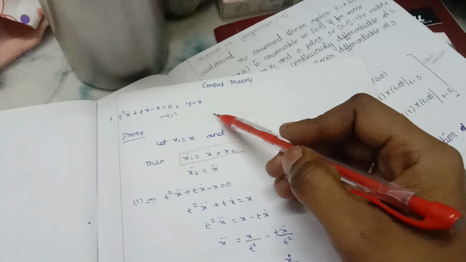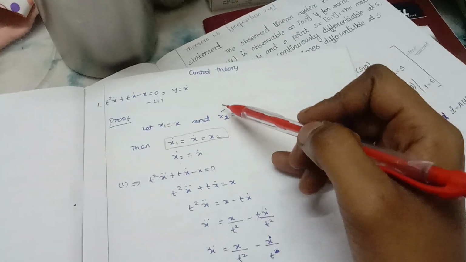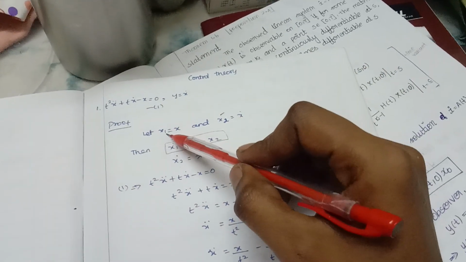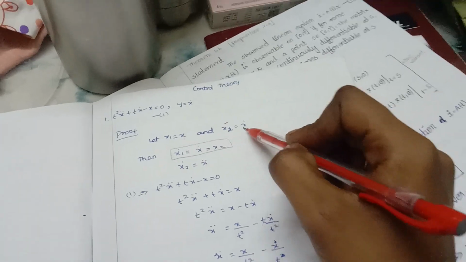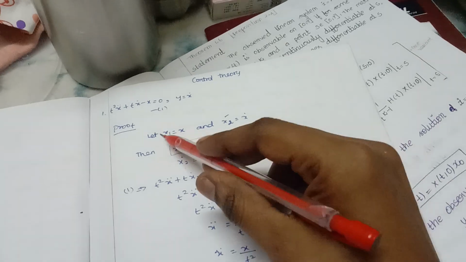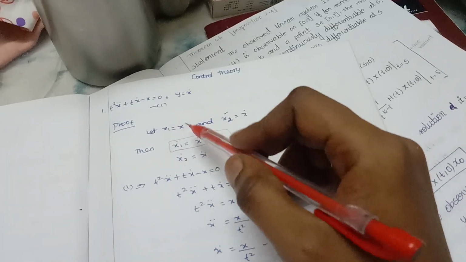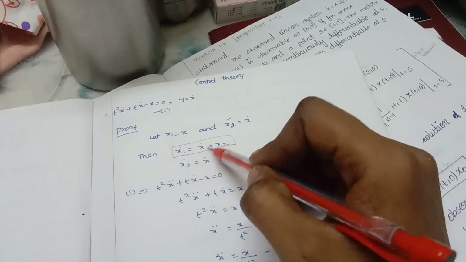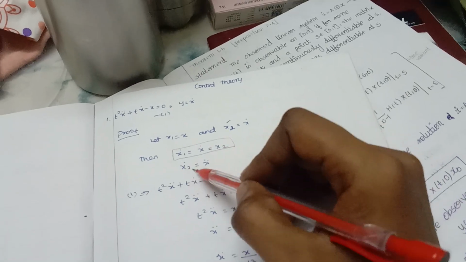To convert the second order equation into first order, we assume that x1 equal to x, x2 equal to x dot. So here x1 dot, if we take the derivative, where dot represents the derivative, x1 dot equal to x dot equal to x2, and x2 dot equal to x double dot.